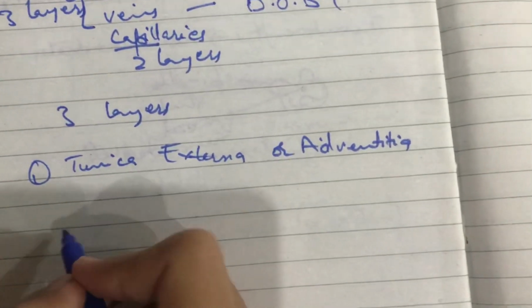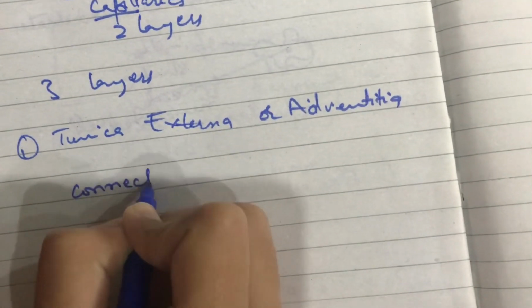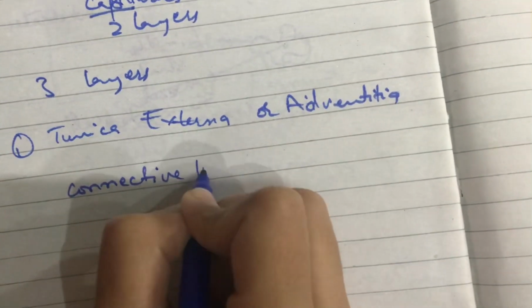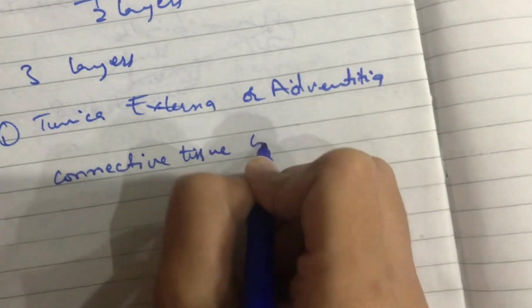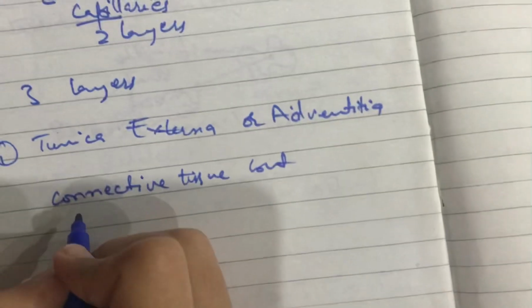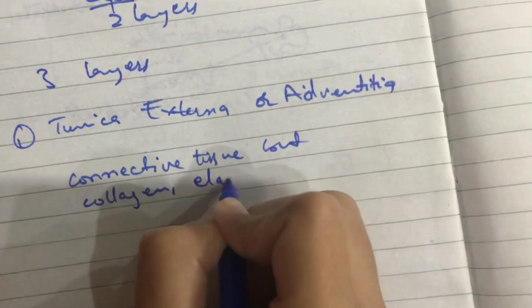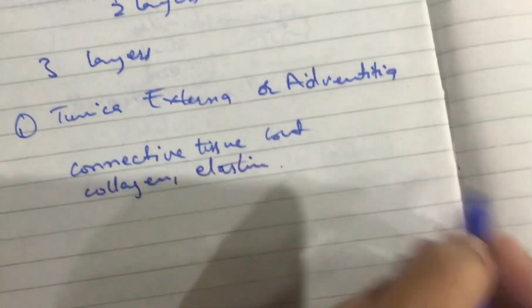So it is made up of connective tissue, but fibrous tissue, like tissues which are collagen, elastin in nature.